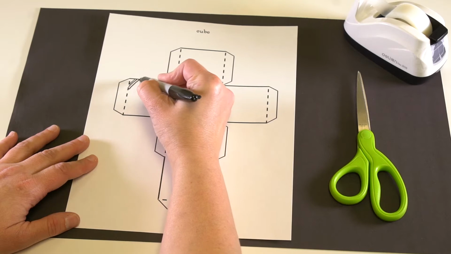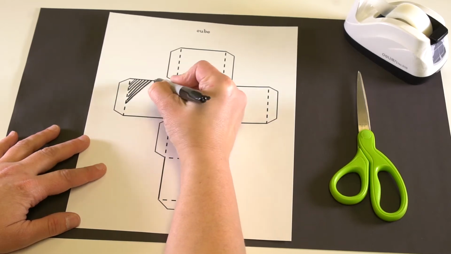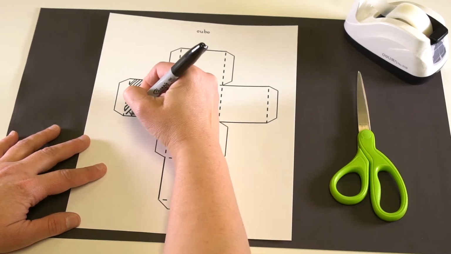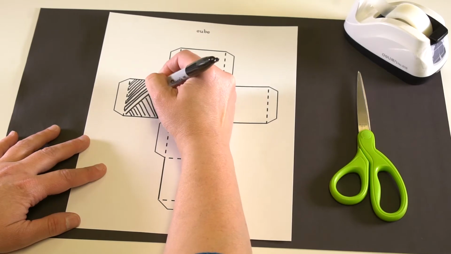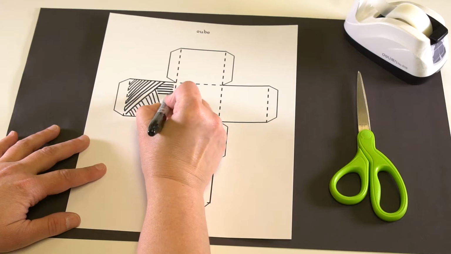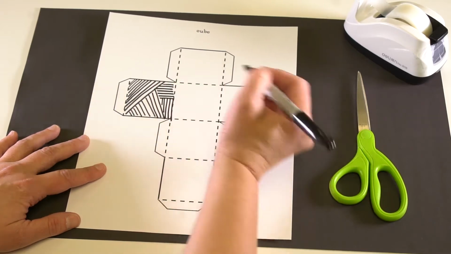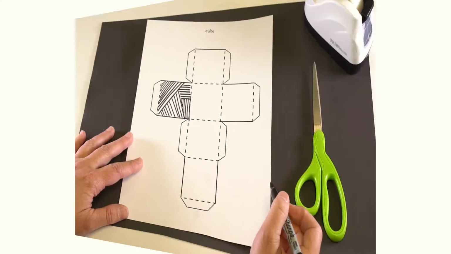One of the really easy ones is stripes. You can do diagonal stripes. You can do diagonal stripes in the other direction. You can do horizontal stripes, or you can do vertical stripes. There's all different ways that you could do stripes in your Zentangle.